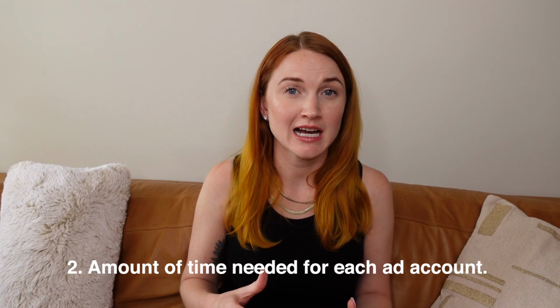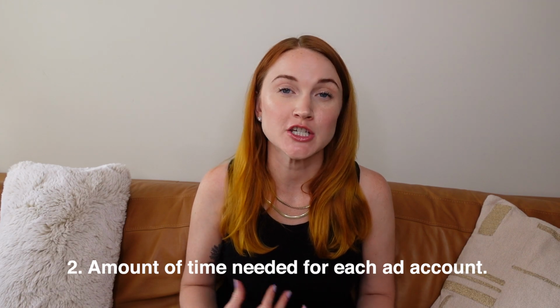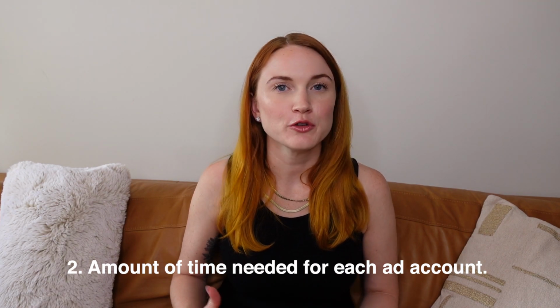The second thing that you're gonna have to determine is the amount of time and effort needed for each ad account realistically. And there are a few different ways that agencies do this. The first one is simply just looking at the monthly spend, because there is a huge difference from managing an ad account that only spends 10K per month as opposed to one that is spending 500K per month.